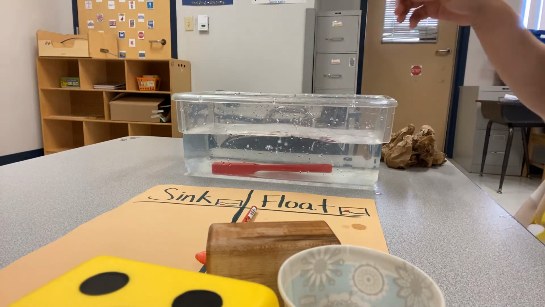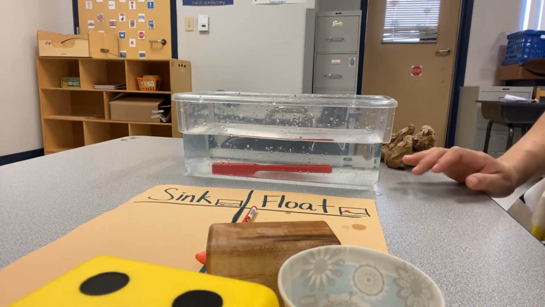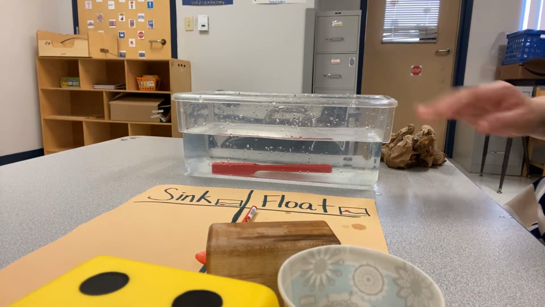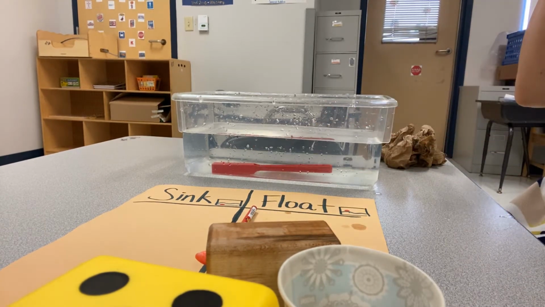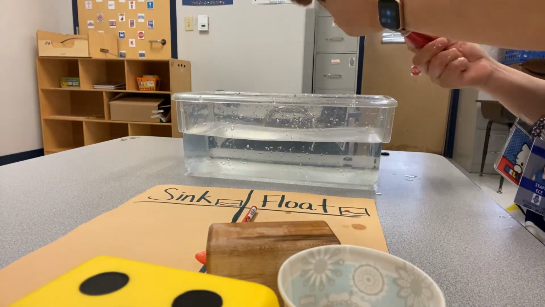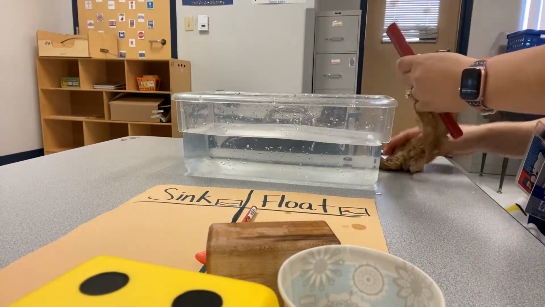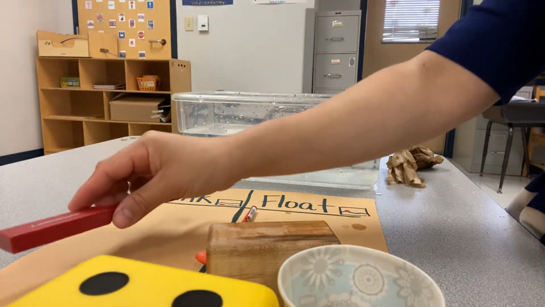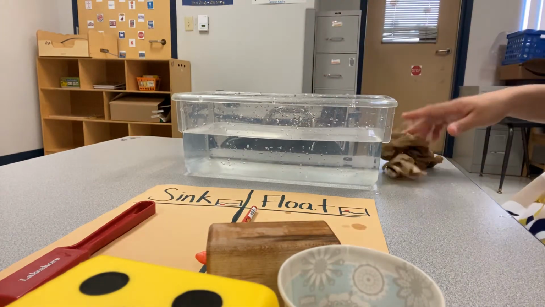Let's see. Whoa, right away. What did it do? It sunk to the bottom. It's all the way at the bottom. That's our first thing to sink. Everything else has been floating so far. Wow. All right, so let's put this under sink.